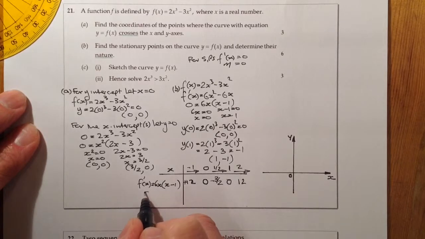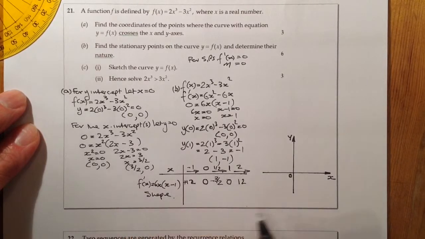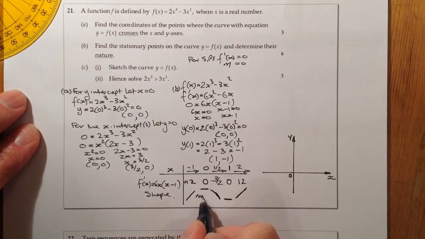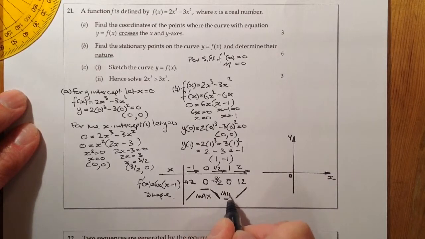So what I can then say is that the shape of the graph is going to be positive from here, flat where it's 0, negative because that's a negative value there, flat, and then it's going to come up there and go positive. So there I've got a maximum, and there I've got a minimum.